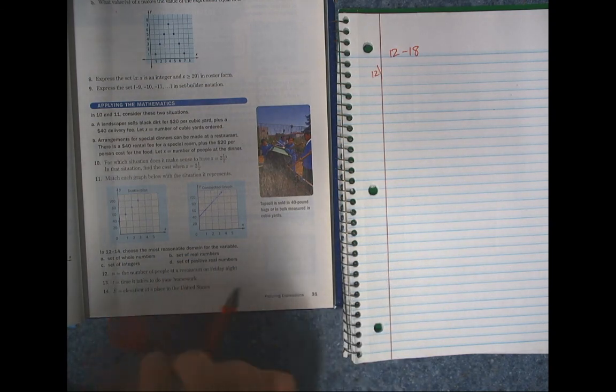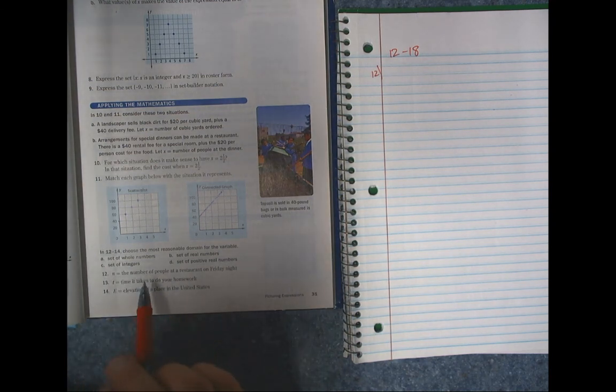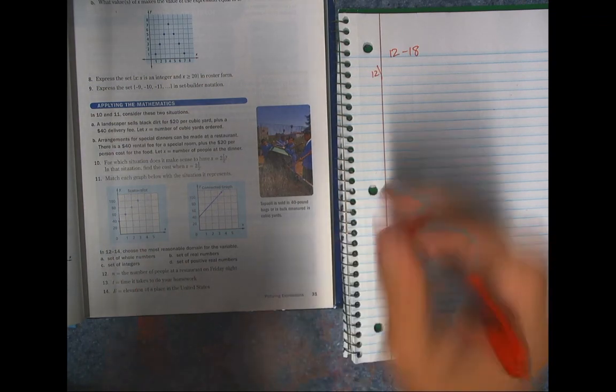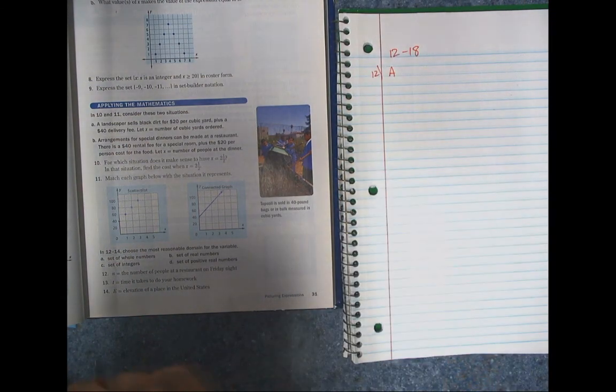So what makes sense? What kind of numbers would you use to describe whatever's given? So on number 12, the number of people at a restaurant. So first of all, as soon as you're talking about people, we're not going to describe it in fractions and decimals, right? We're talking about whole numbers. And you're not going to have negative number of people at a restaurant. So we need positive and we need whole numbers. And so that would be letter A.